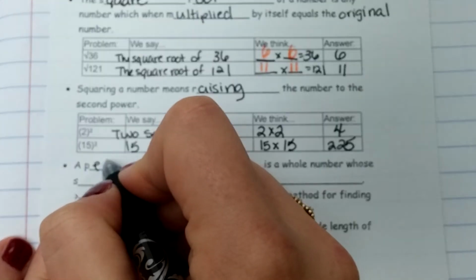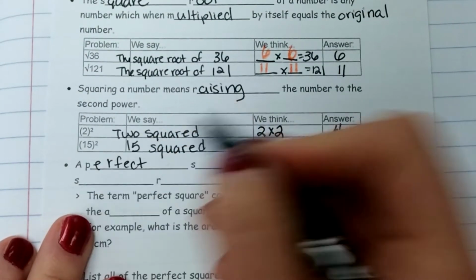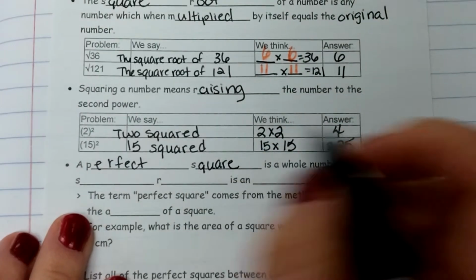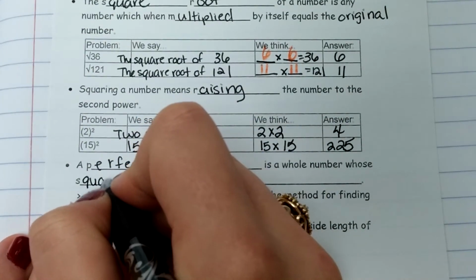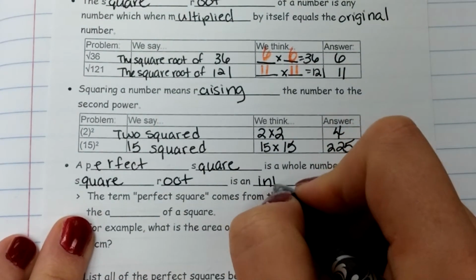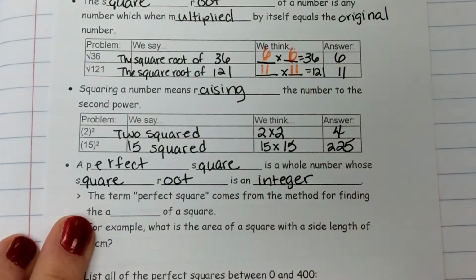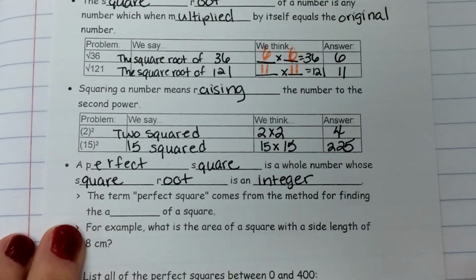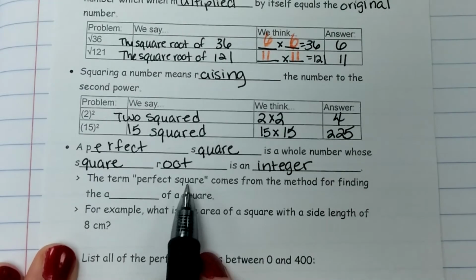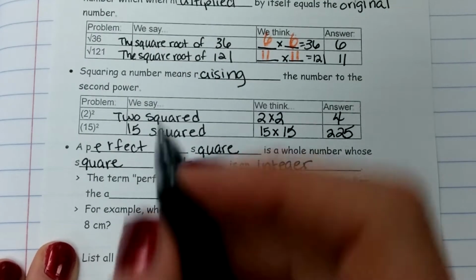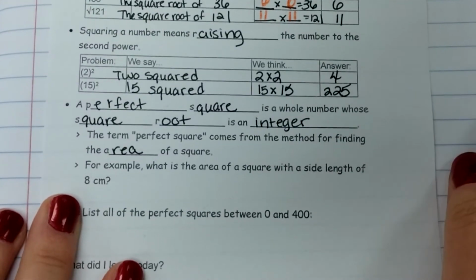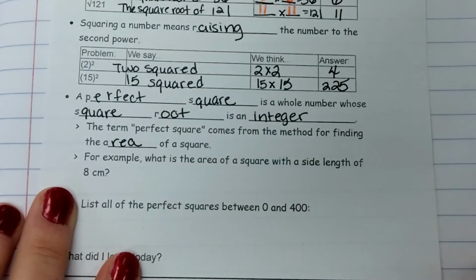A perfect square is a whole number whose square root is an integer. So there are no fractions or decimals or any of that kind of thing when we're talking about a perfect square. The term perfect square comes from the method for finding the area of a square. So that activity we worked on in class today, that's where that term perfect square comes from.